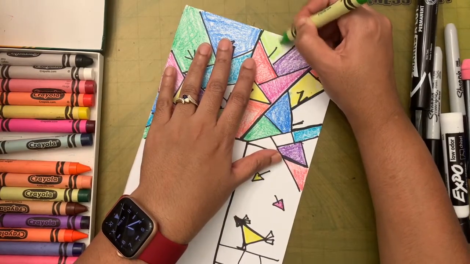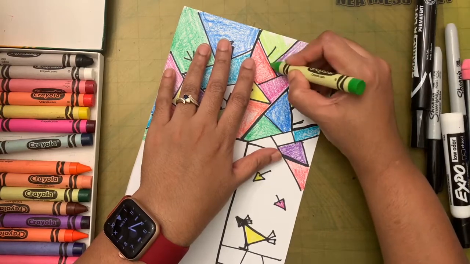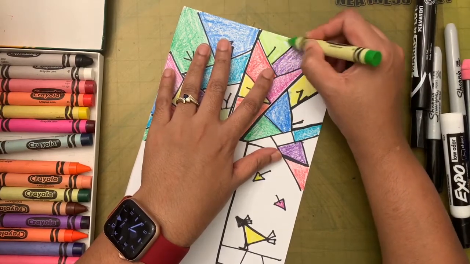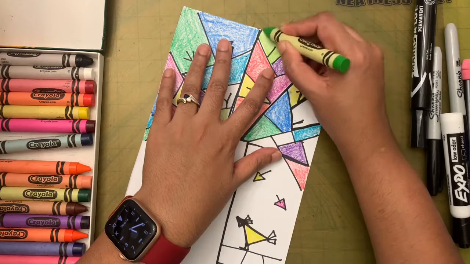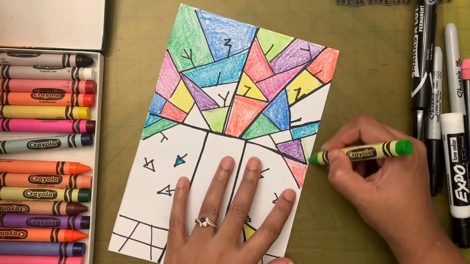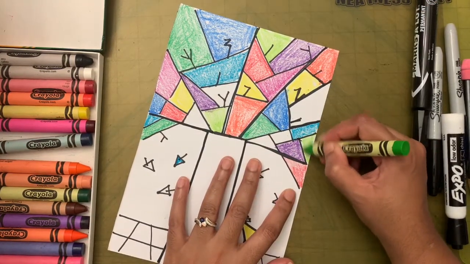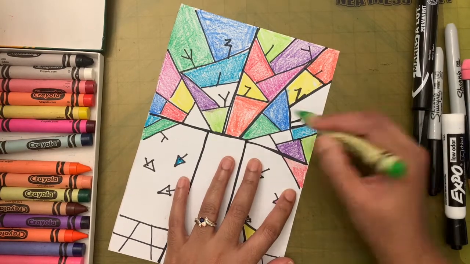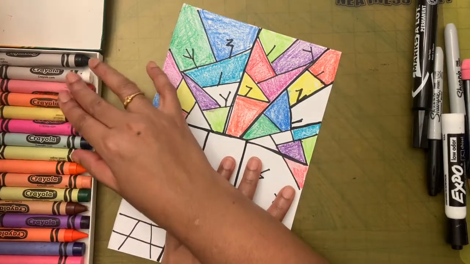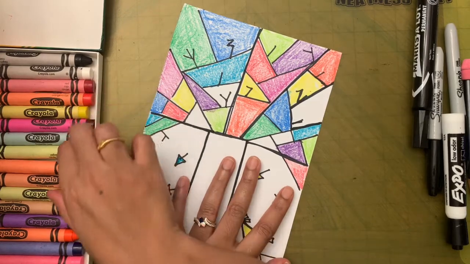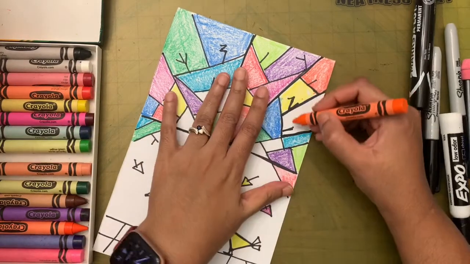We are almost done with the tree. One more spot. Okay, what color should I use? Light orange.